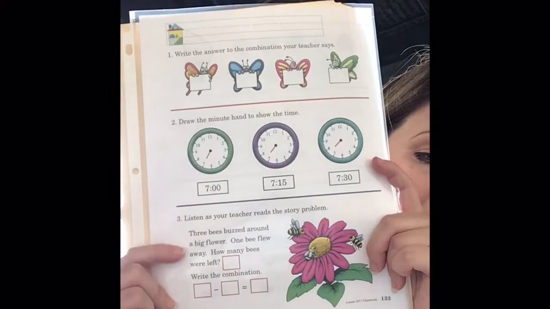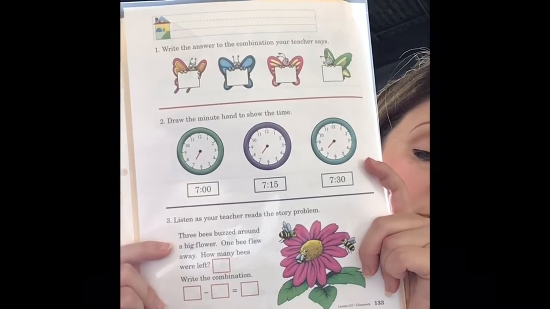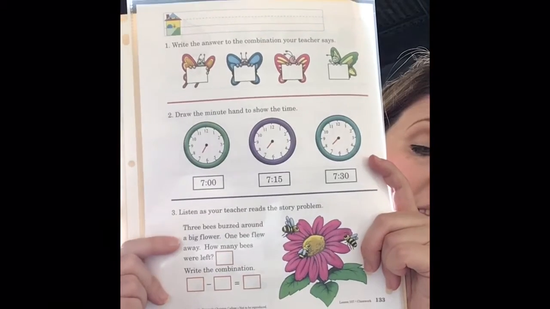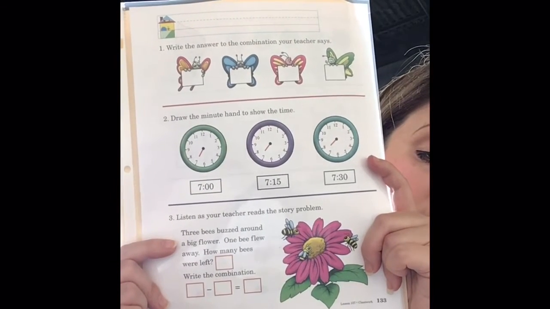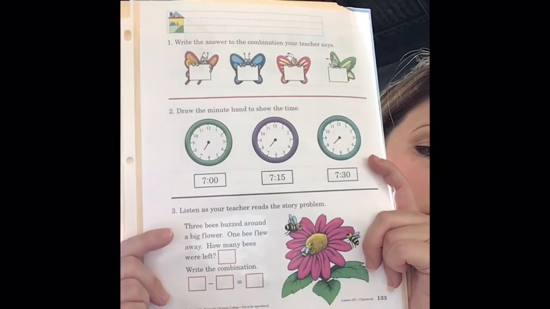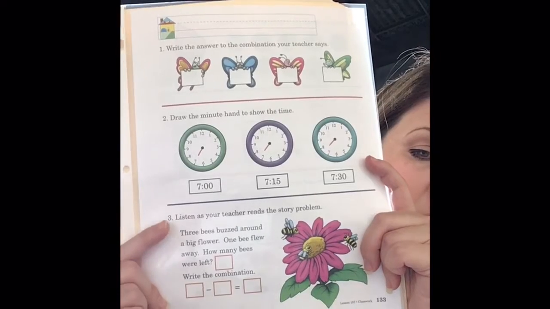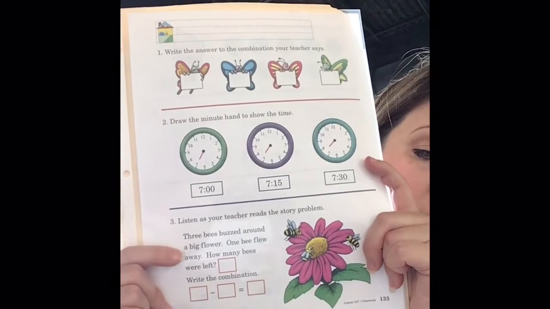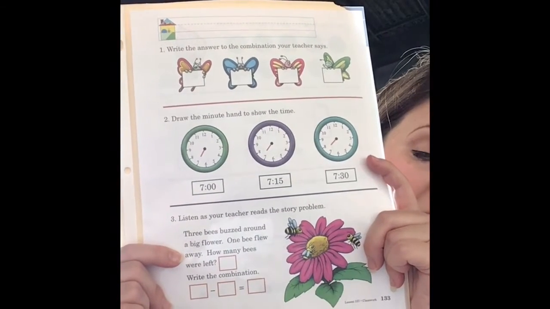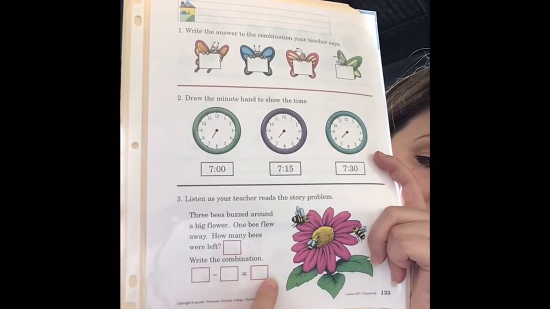Okay, down here at the bottom of the page, you're going to have your very first word problem. We call it a word problem or a story problem. So this is something that Mom and Dad will have to read to you and then kind of help you figure out since it's our first one. The question you're trying to answer is how many bees were left. But you have to read the story problem or the word problem to get the information that you need to figure it out. You're going to write a math problem down here.